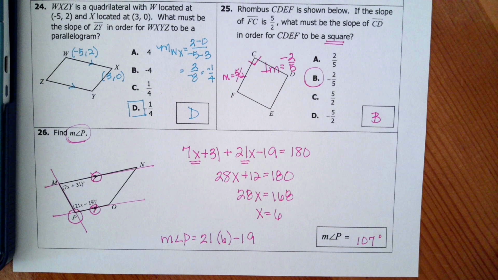All right, so one more page. If you need help on the back, go ahead, watch that last video.